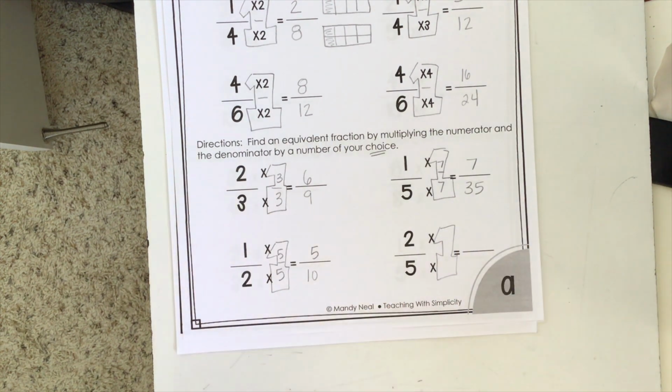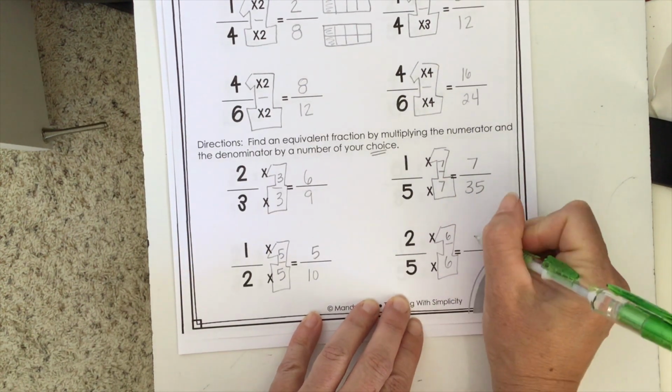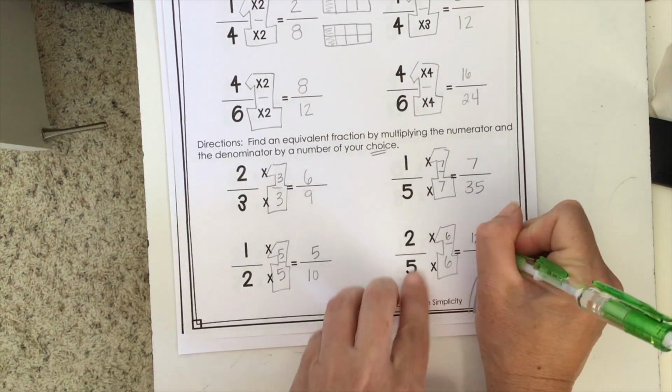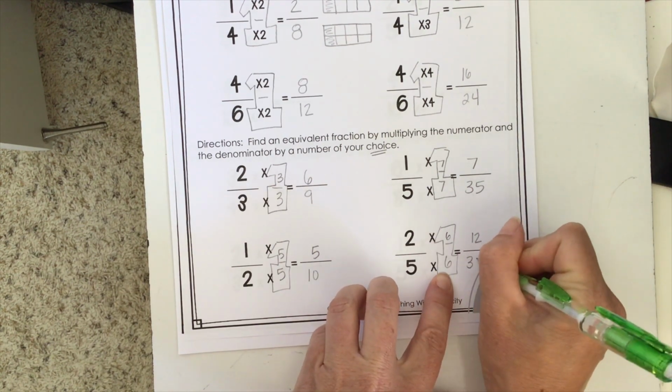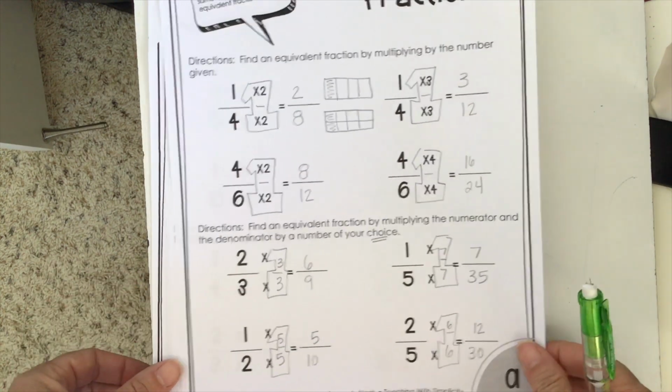2/5, let's do one more together. You can multiply this by any number. I've done 3, I've done 7, I've done 5. Let's do 6. 2 times 6, I'm multiplying straight across, 12. 5 times 6, 30. 2/5, 12/30, equivalent. All right, carry on.